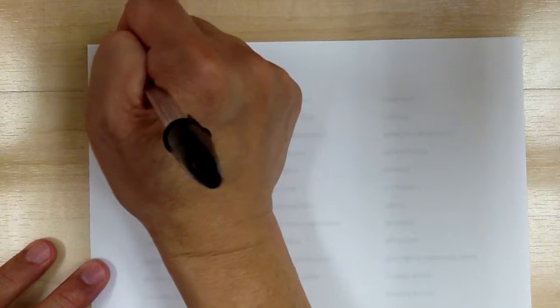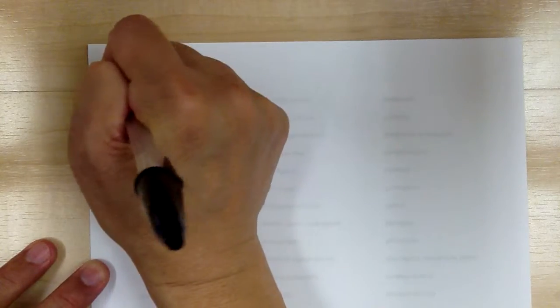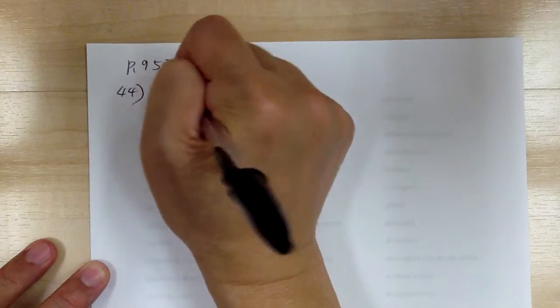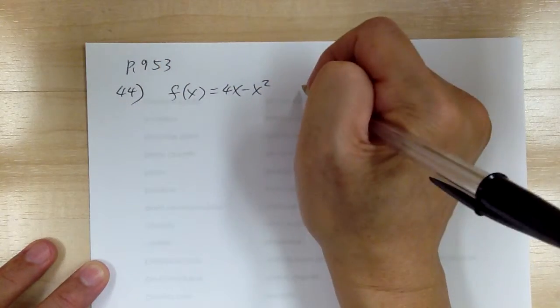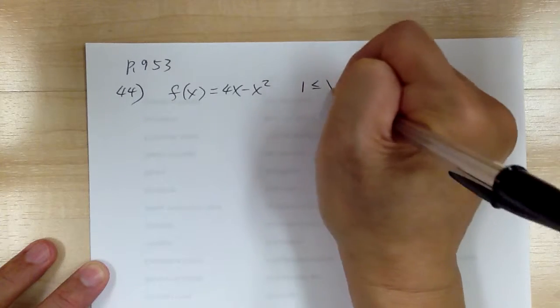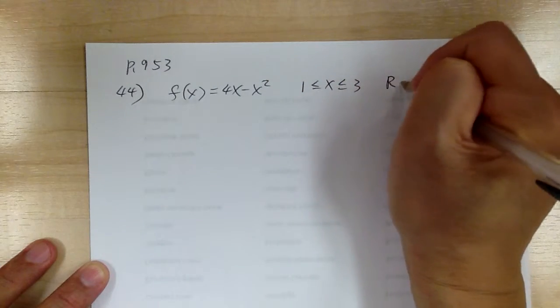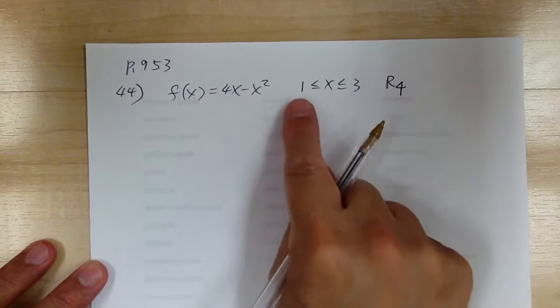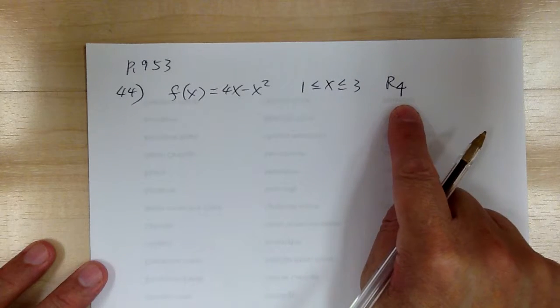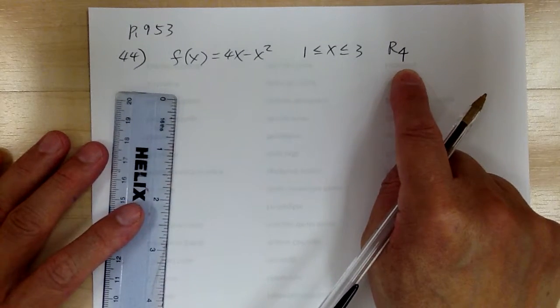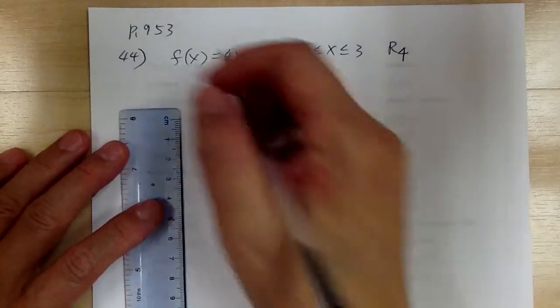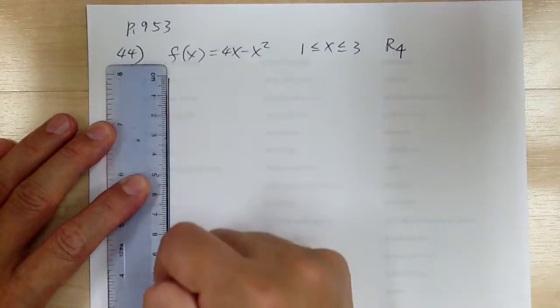Okay, let's go to number 44. You have f of x equal to 4x minus x squared, and it goes from 1 through 3 and using R4. So again, you go from 1 to 3, and then you divide into 4 strips. So again, let's go and sketch out the graph.